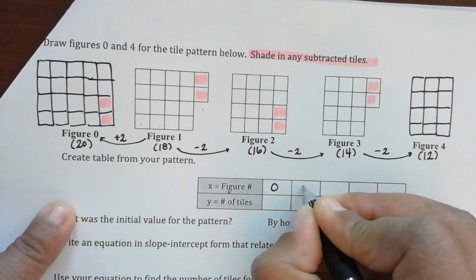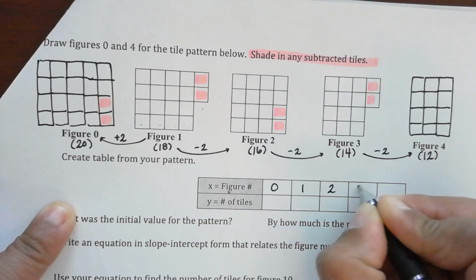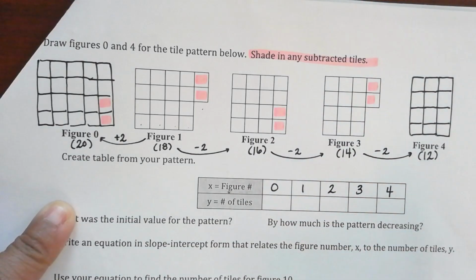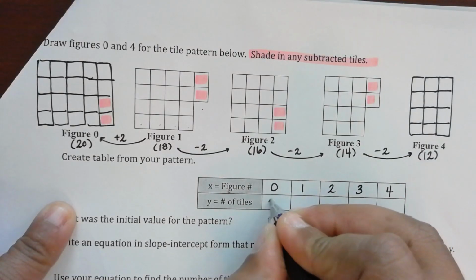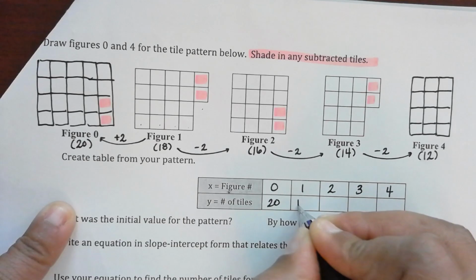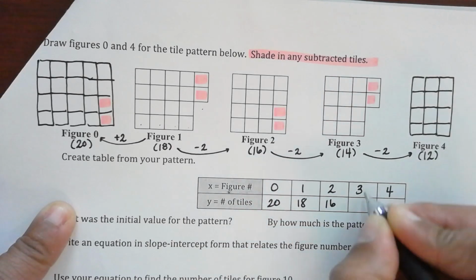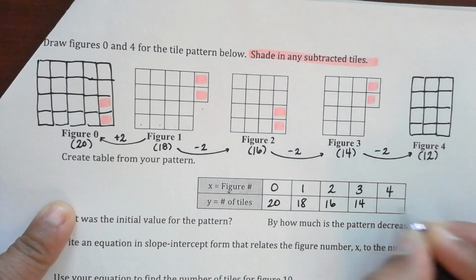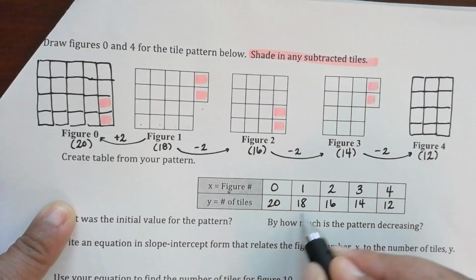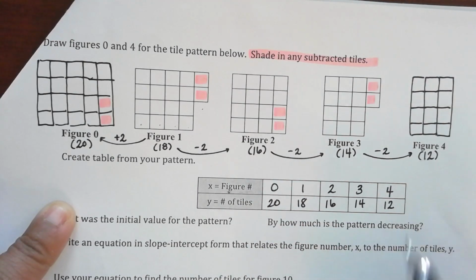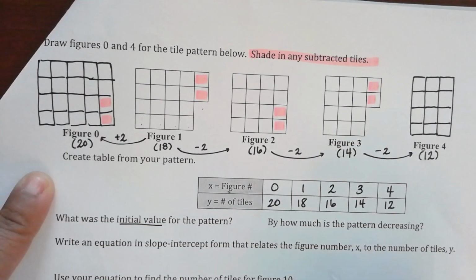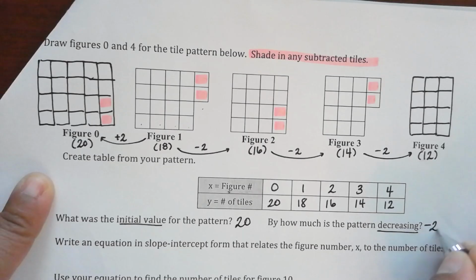0, 1, 2, 3, 4. What does y represent? So what goes in 0? In 1, in 2, in 3, and in 4. Do we see how it's decreasing from left to right? Any questions there? What's the initial value for this pattern? 20. How much is the pattern decreasing by? What kind of 2? So do I need to put the negative?